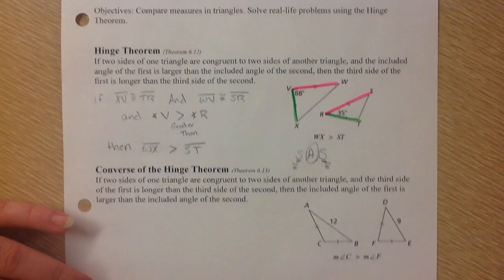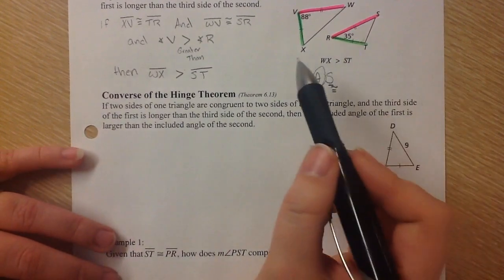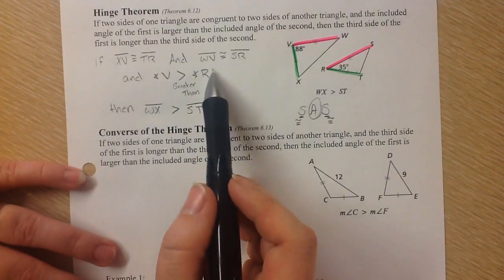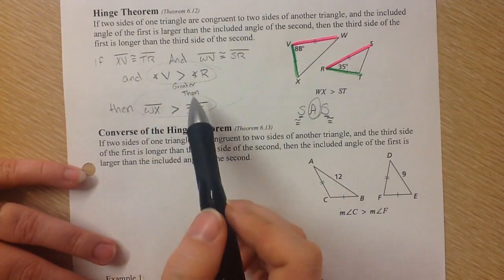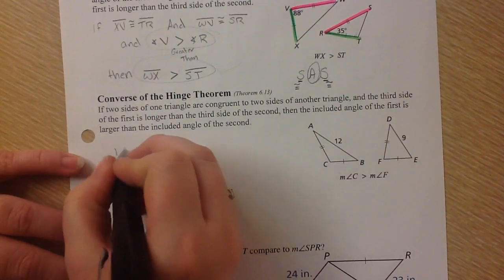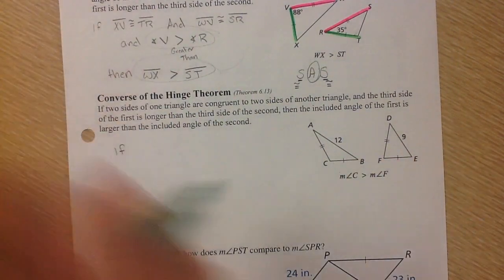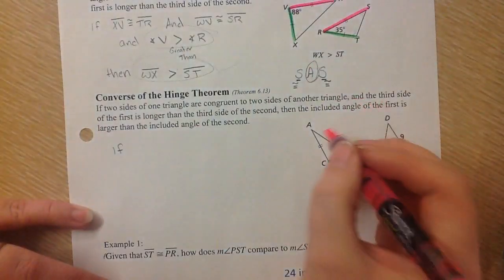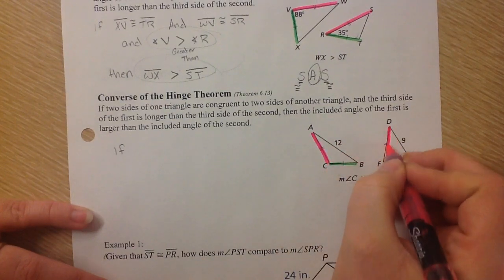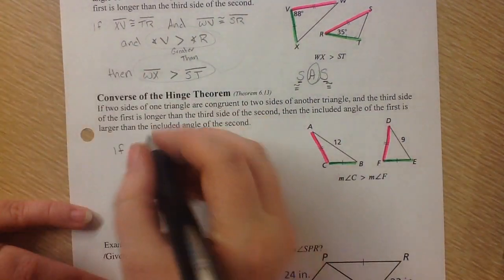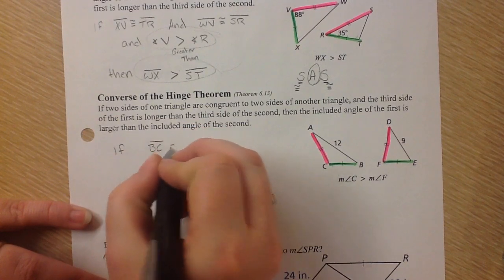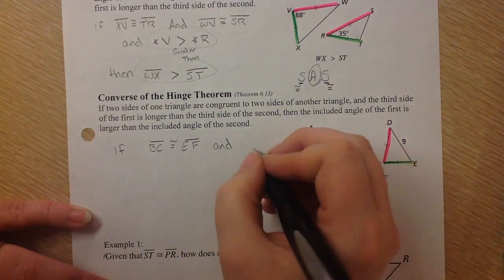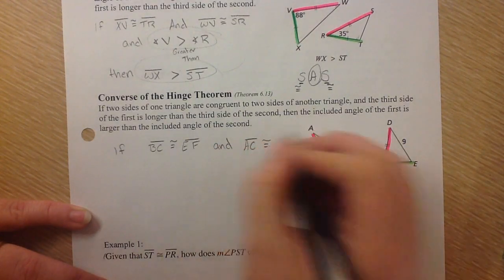So basically, the converse again starts with two sides congruent, but it flip-flops the angle and the side. Meaning I still have those congruent sides. We have BC congruent to EF and AC congruent to DF.